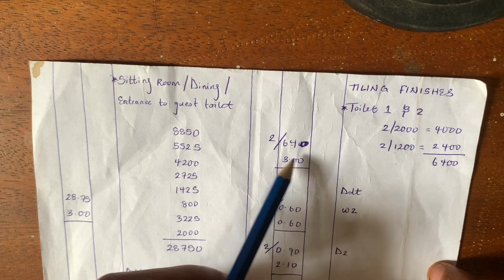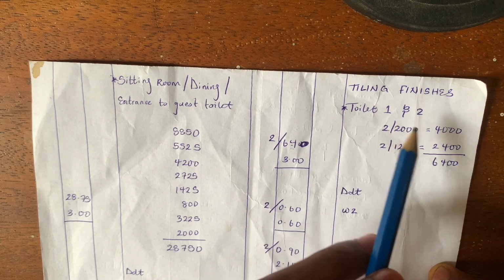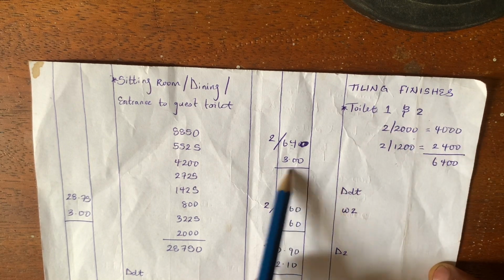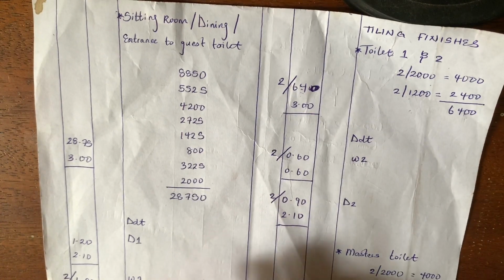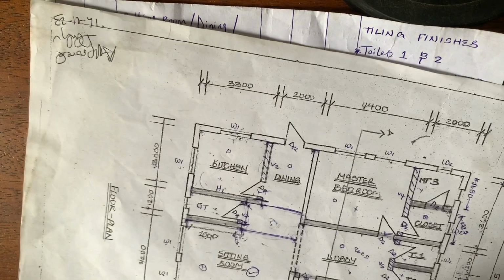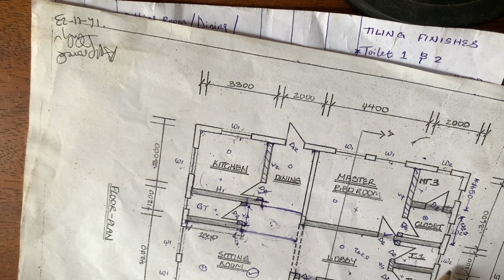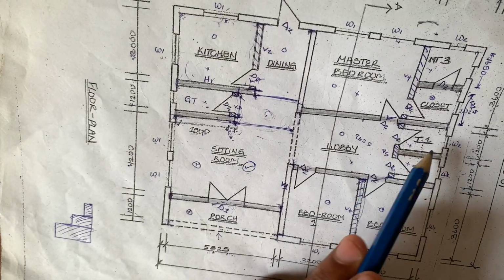So when you book 3000, then you times it by 2, because it is for both toilet 1 and toilet 2, and then you close. Now doing this, you booked this toilet in such a way that everywhere is covered with tiles. But now don't forget that we have openings at the toilet. We have a door 2 here and a window 2 here.